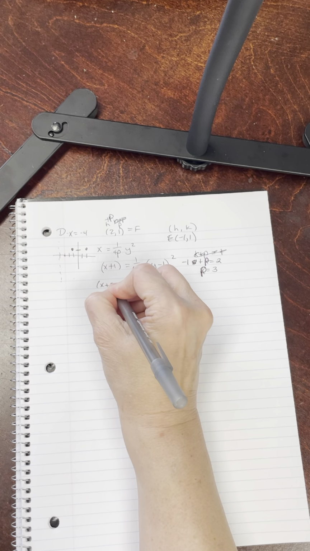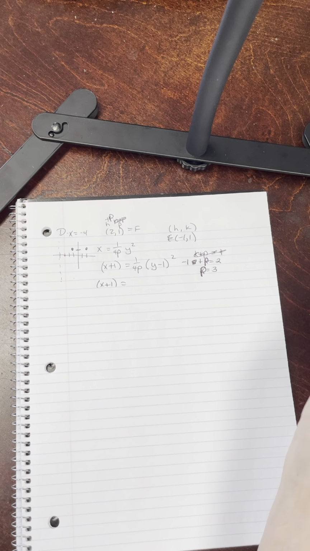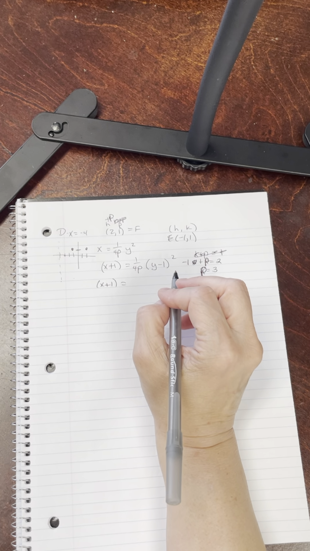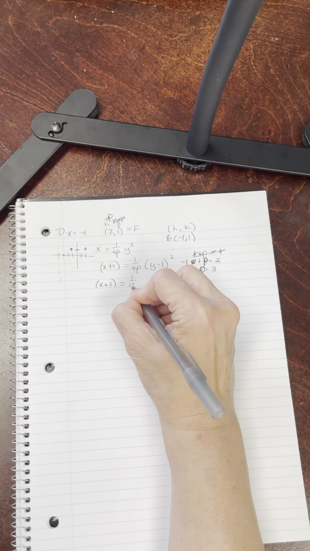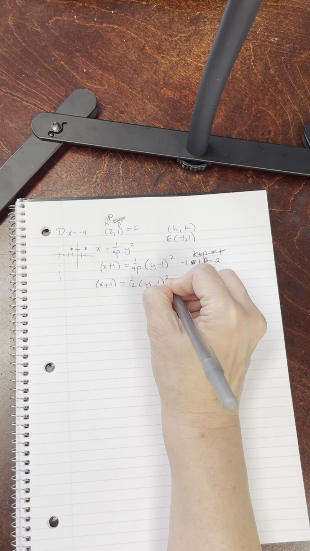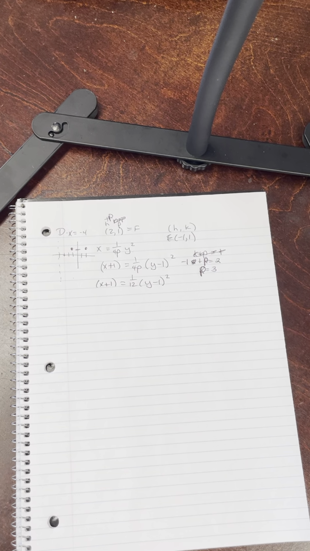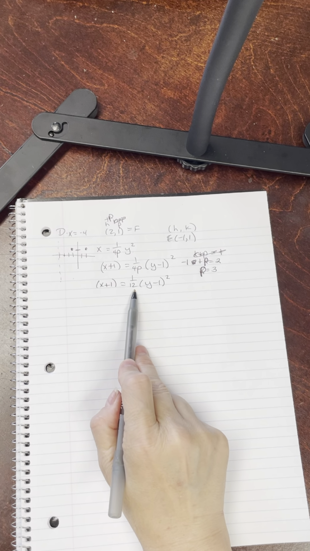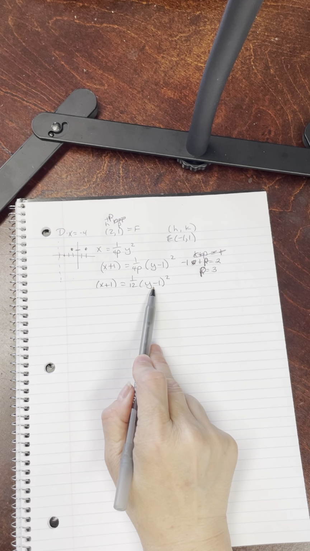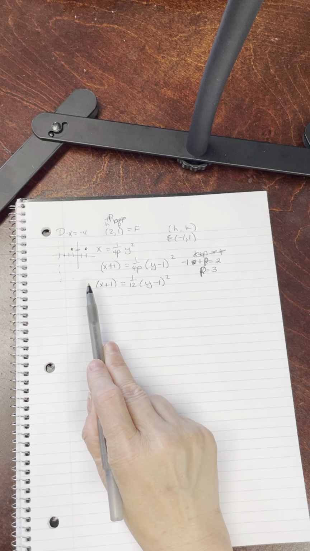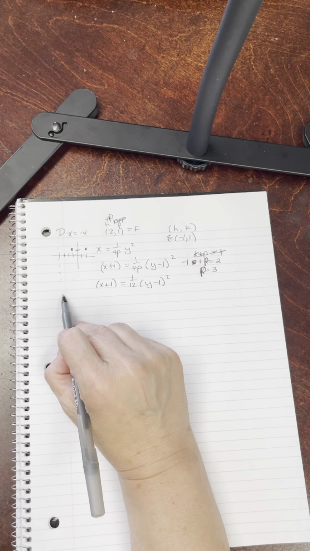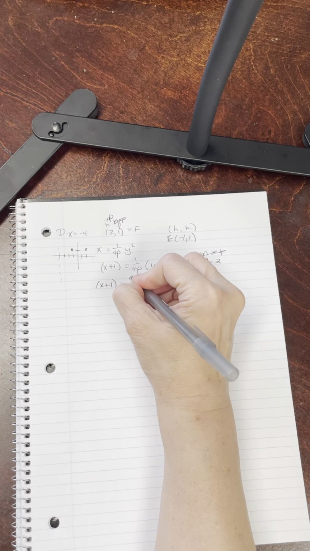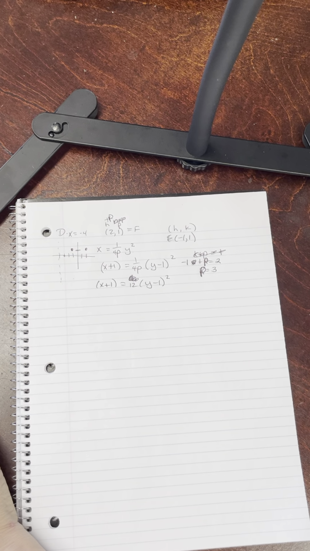So I have my x plus 1 equals my 1/12 with my y minus 1 squared. And again, out of instinct, I've attached it with the y, but the formula has it attached with the x. So it should be multiplying everything by 12. So I'm just going to change this from its fraction format to its other.